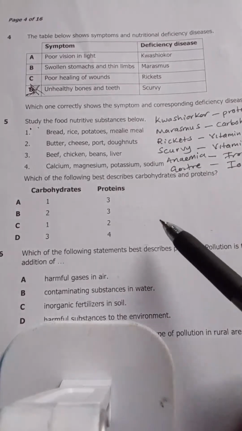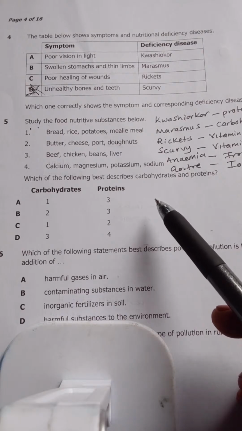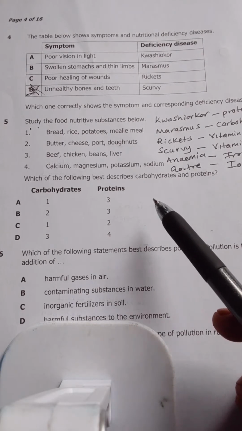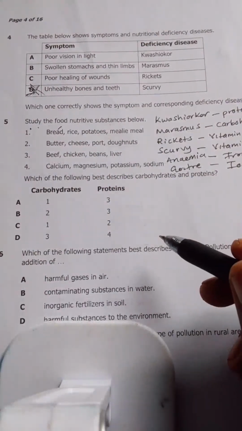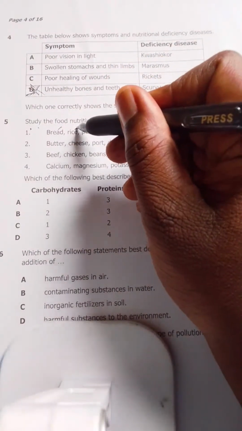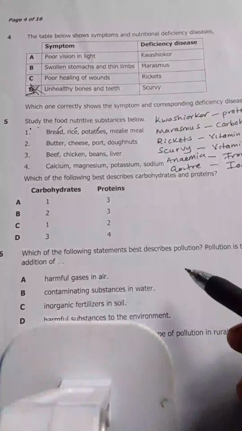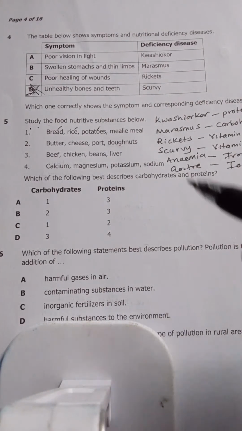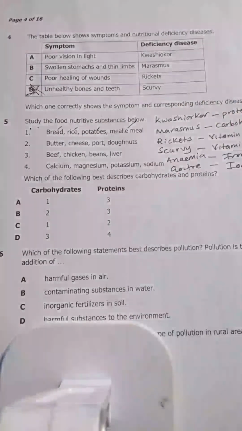So let's check carbohydrates and proteins. So let's look at bread. Bread is a source of carbohydrates. Then rice is also a source of carbohydrates. Potatoes, carbohydrates. Then mini meal, also carbohydrates.